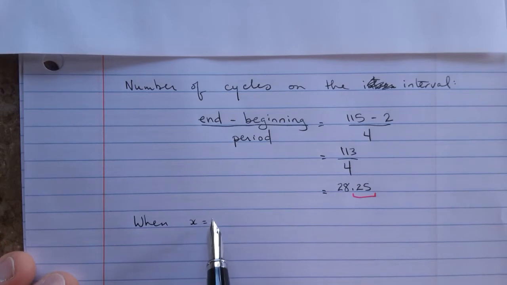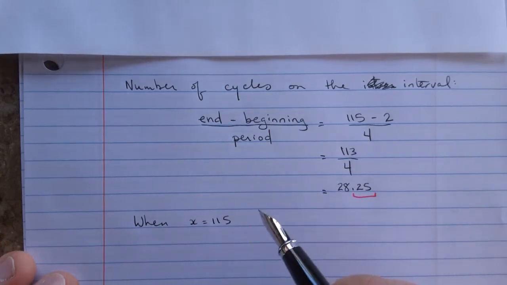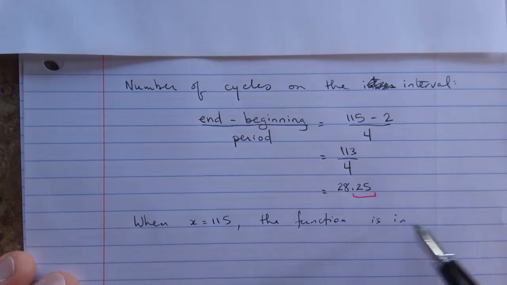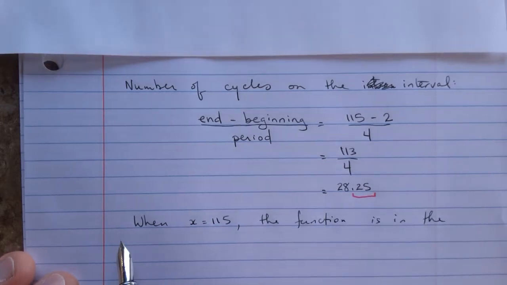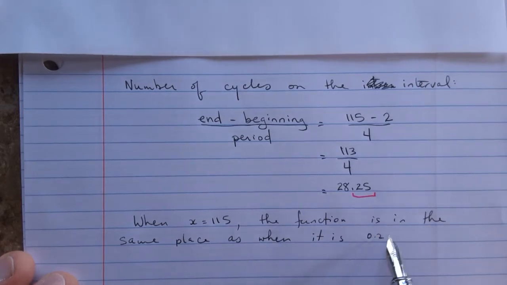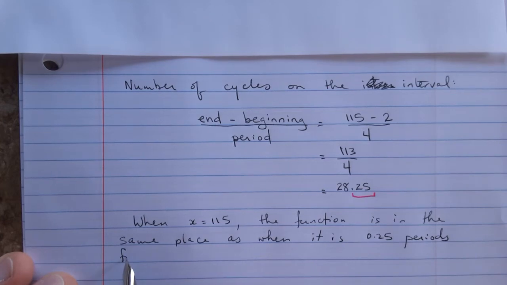So when x is 115, the function is in the same place, this is not technical language, as when it is 0.25 periods from the start.